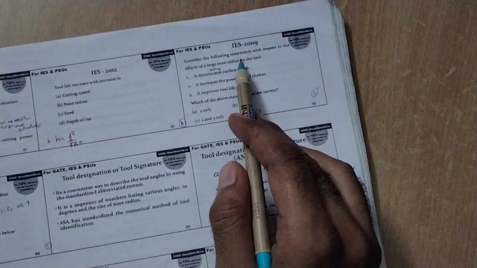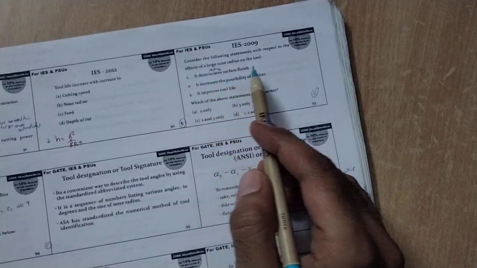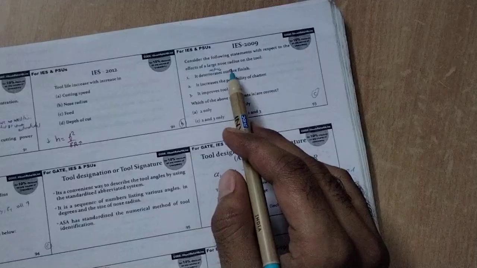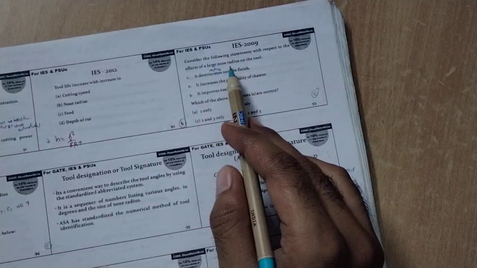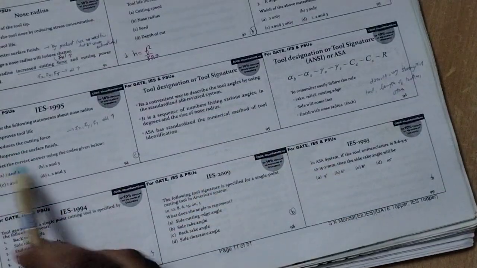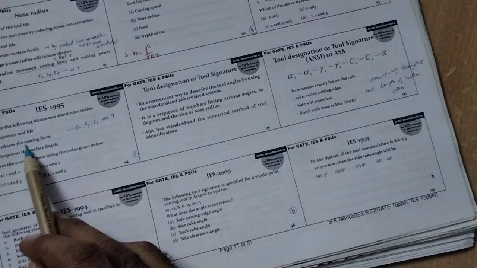You can see this one: consider the following statements with respect to the effect of nose radius. It reduces surface finish. It increases the possibility of chatter. Yes, definitely, whenever the nose radius increases, it increases the possibility of chatter. It improves tool life. So in this, 2 and 3 will be correct. It increases the cutting force.